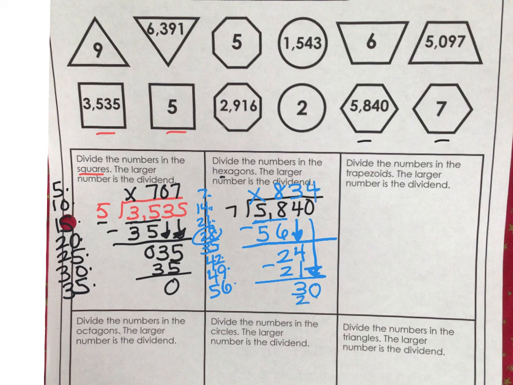And then I subtract. And I borrow. And then I make a new 10. And my remainder is 2, okay? So we got this answer and this answer, right? How we doing so far, guys?